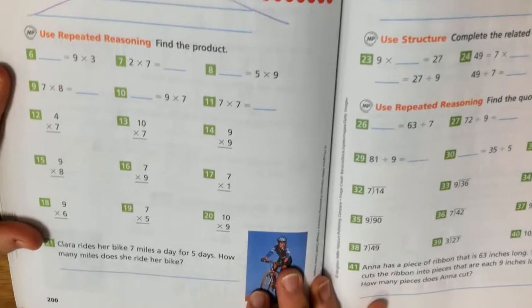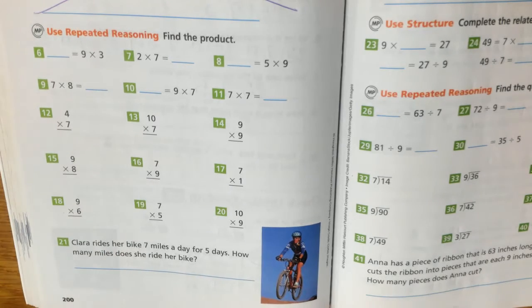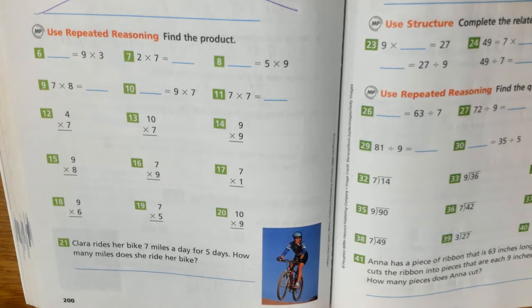Okay, so now we're on the on your own section. We're going to skip number 5. If you want to do this independently, remember you can pause the video, do these on your own, then start the video again just to check your answers and make sure you did them correctly.